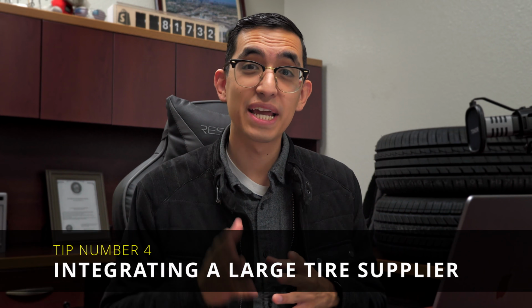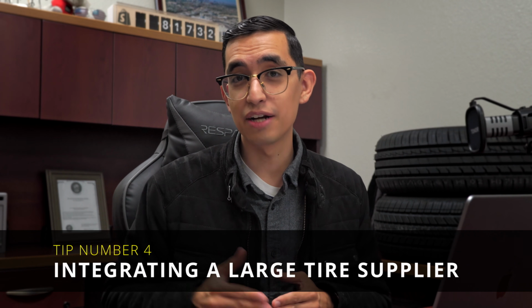Now, tip number 4 is integrating with a large tire supplier or a specific solution that can provide that inventory file or images. So for example, if you know American Tire Distributors, ATD, when I integrated with them, and again, I don't know if this is still the case, so take this with a grain of salt, they simply shared their catalog with product specs and all that stuff that we could simply call through an API and obtain all this information, not to mention also images.